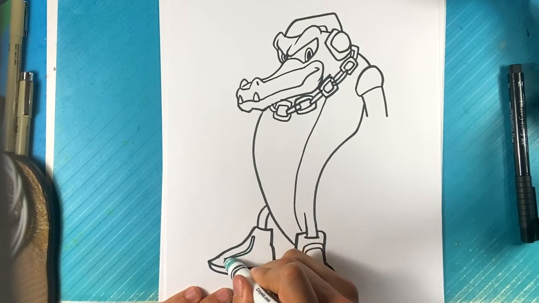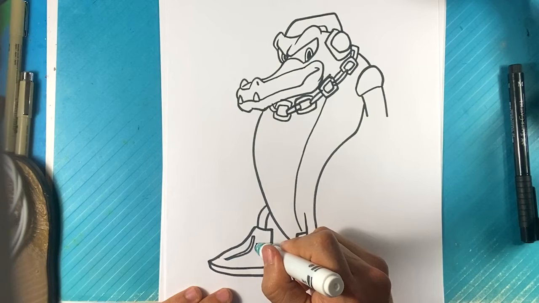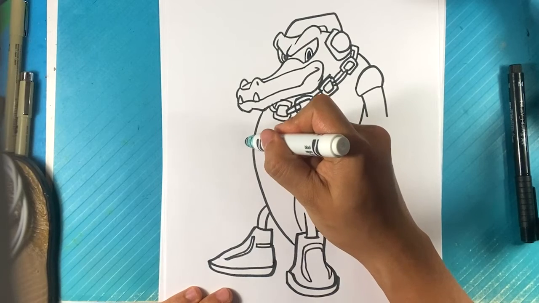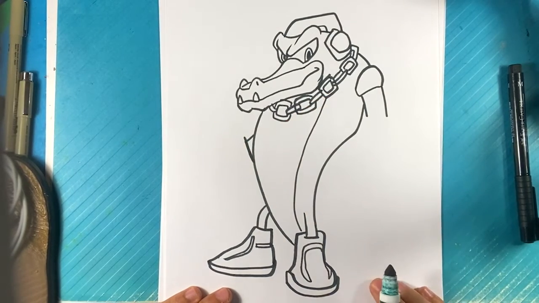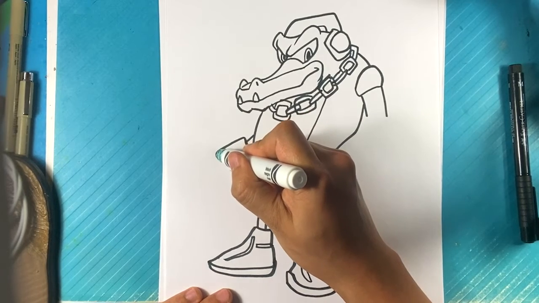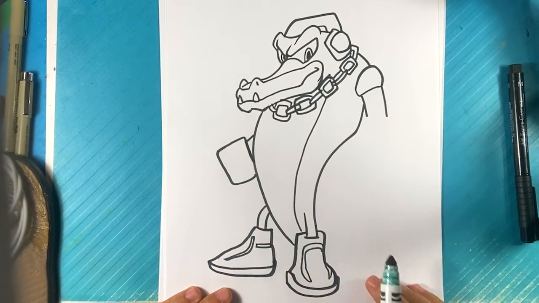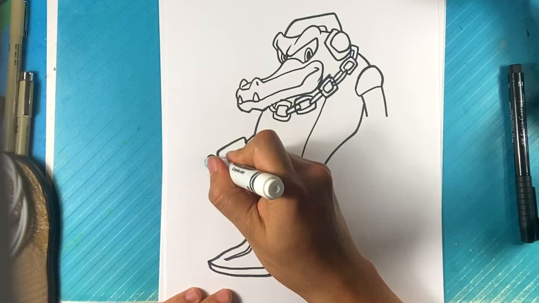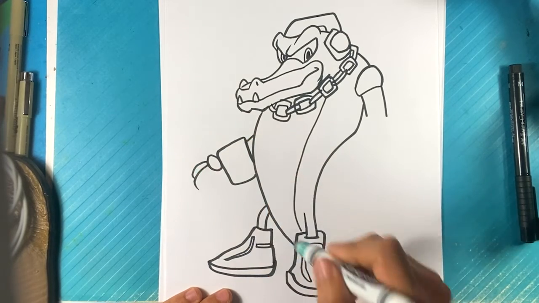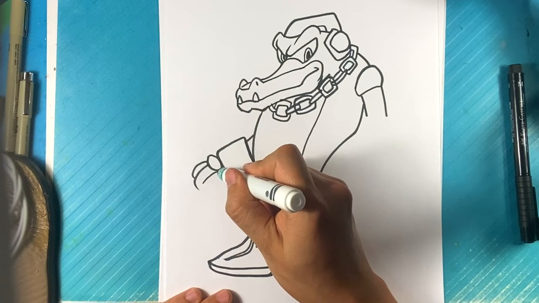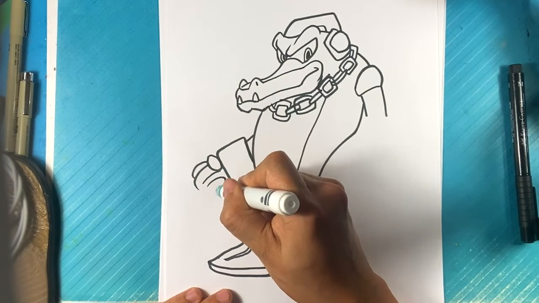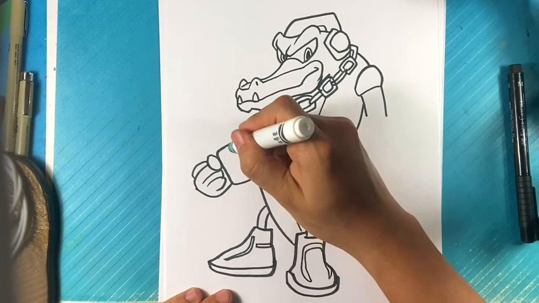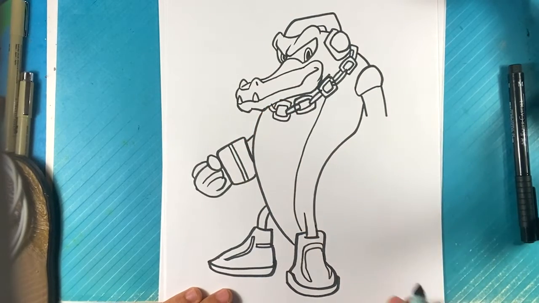Out over here. Up. Down. Curve. Down. Curve. Go over here. Out. Down. Line over here. Down. Curve. Curve over here for the thumb. Down, down, down. Curve over here, down over here. Go over here, line, line.